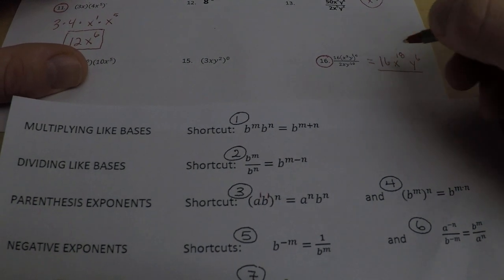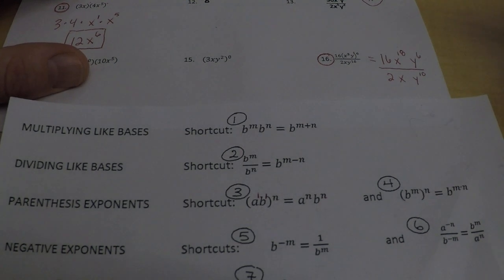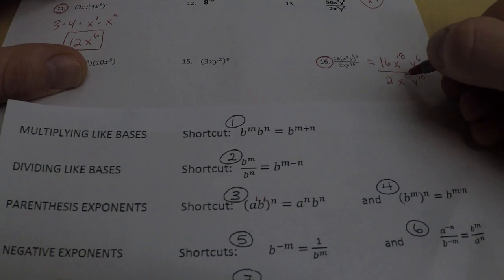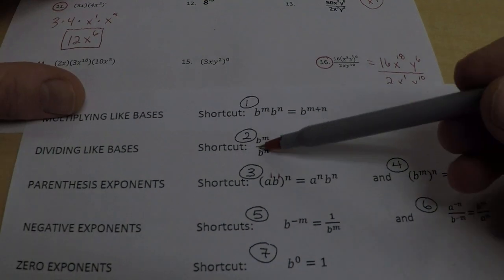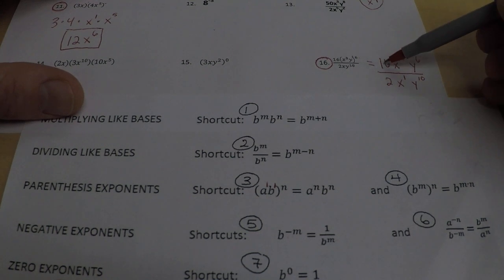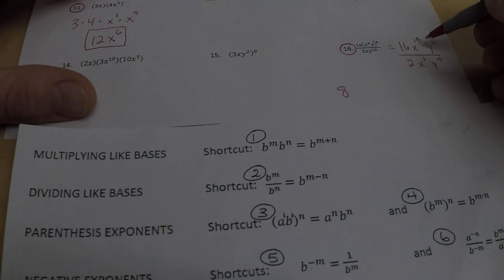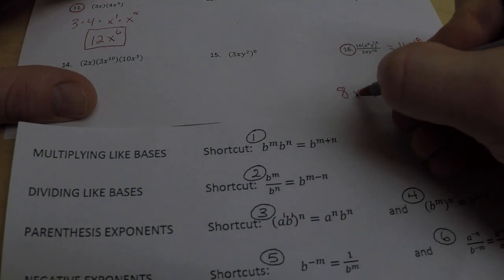And we're going to divide that by. Now, whenever you see a base by itself and you have other like bases with exponents, then just add a 1 for an exponent. Now, this is a division problem, so I'm going to use this rule, dividing like bases. So for here, 16 divided by 2, I can just do that. These do not have exponents. So 16 divided by 2 is 8. These are like bases, so I will use the rule. 18 minus 1 is 17.